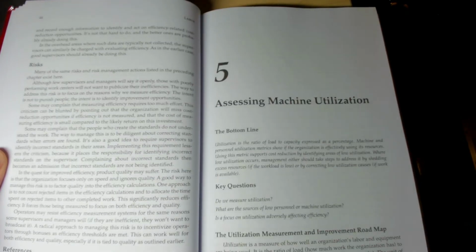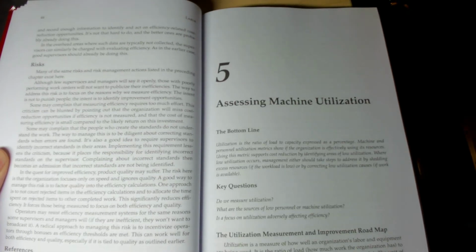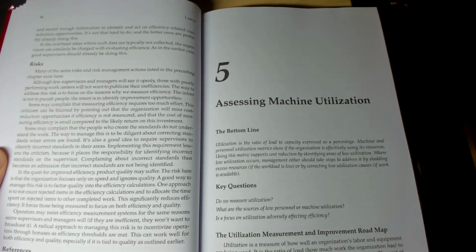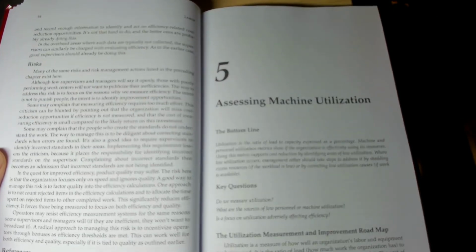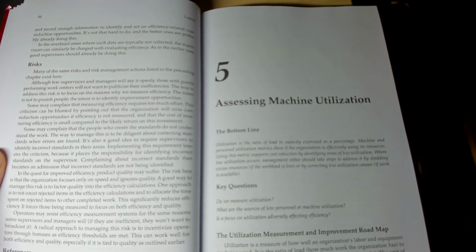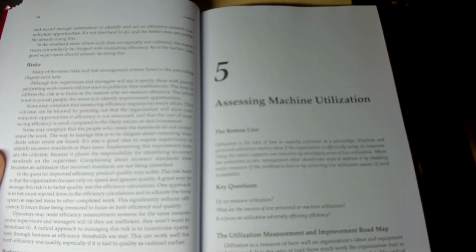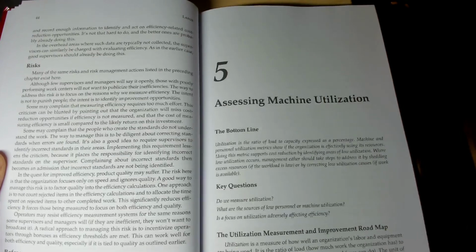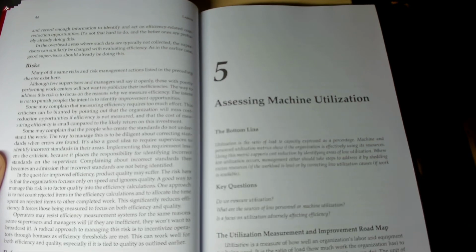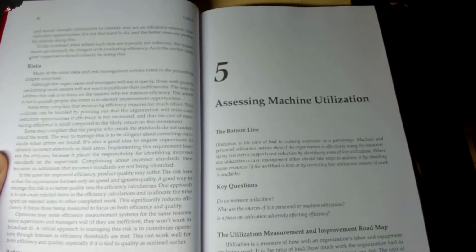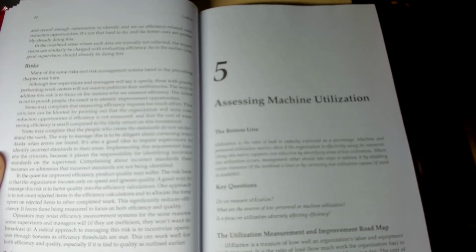The way to address this risk is to focus on the reasons why we measure efficiency. The intent is not to punish people. The intent is to identify improvement opportunities. Some may complain that measuring efficiency requires too much effort. This criticism can be blunted by pointing out that the organization will miss cost reduction opportunities if efficiency is not measured, and that the cost of measuring efficiency is small compared to the likely return on this investment.